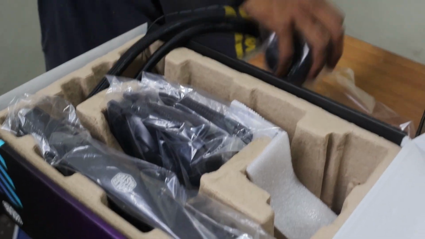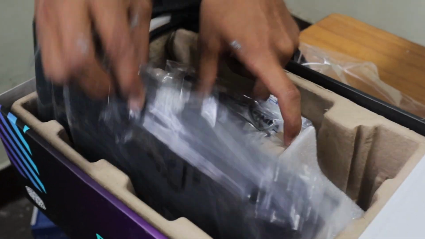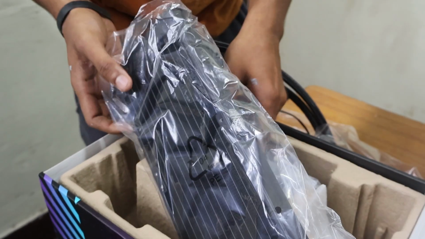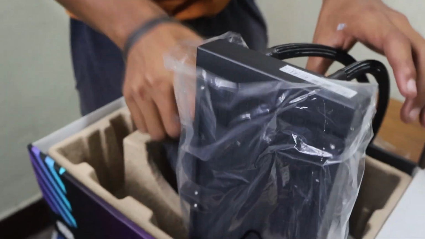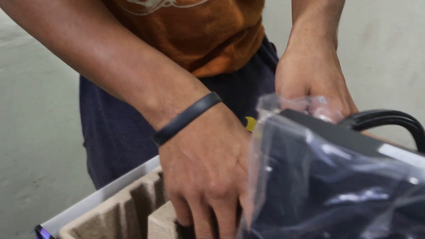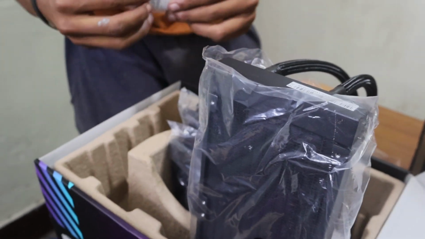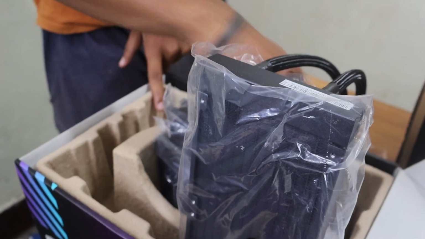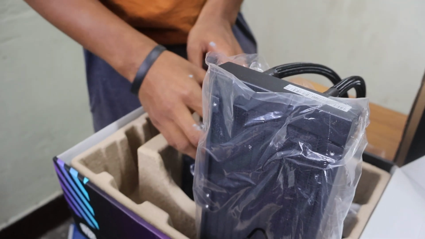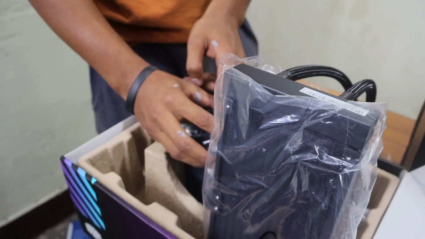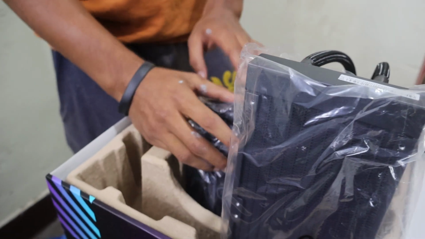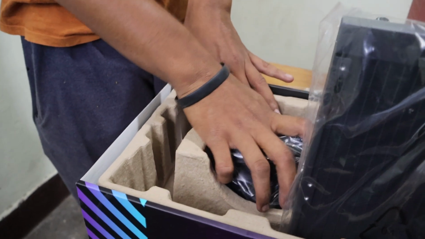As you can see, these are the things you can find in your box. You will get two 120 fans and one radiator and coolant. I mean, the radiator cooler, two fans and some screws and some base plates and stuff, and a user manual so that you can see it and assemble the radiator by yourself.